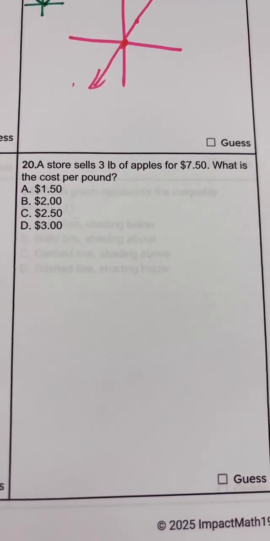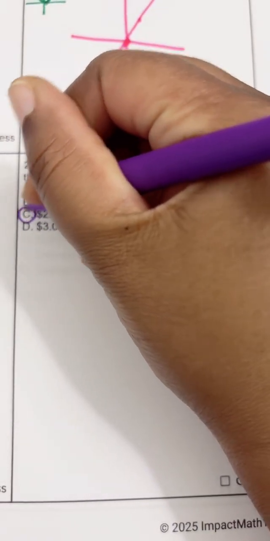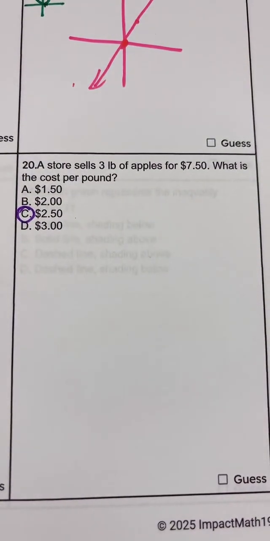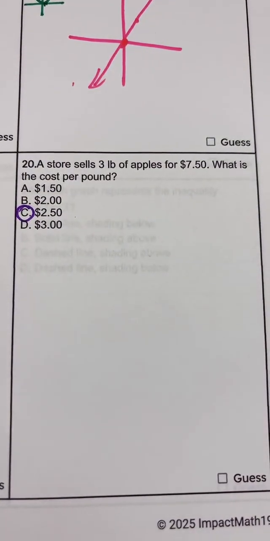Okay, C. I see C for this one. We got Cotton Candy and Jacinda saying C. I'm going to circle it because y'all are saying it. Test says C as well. I love it.